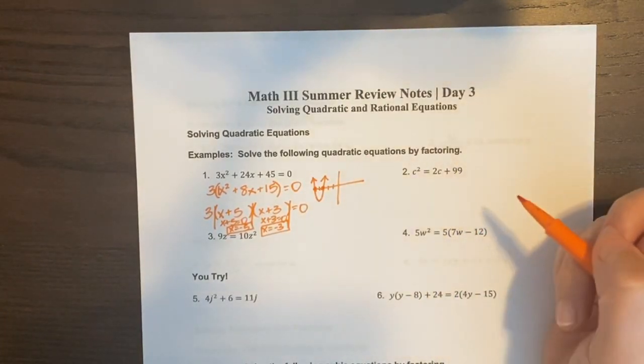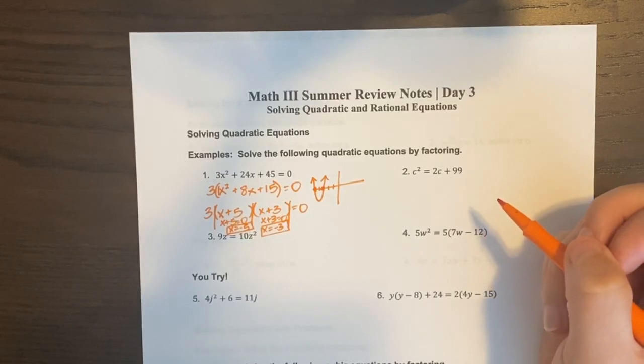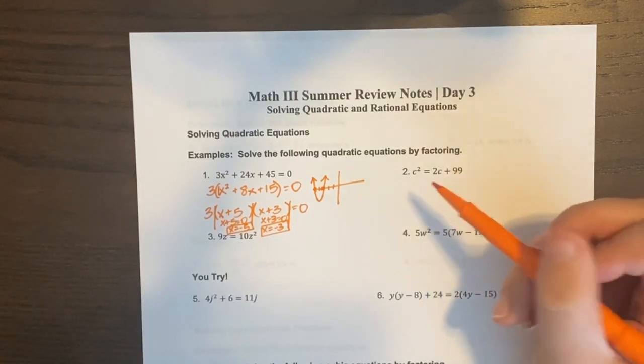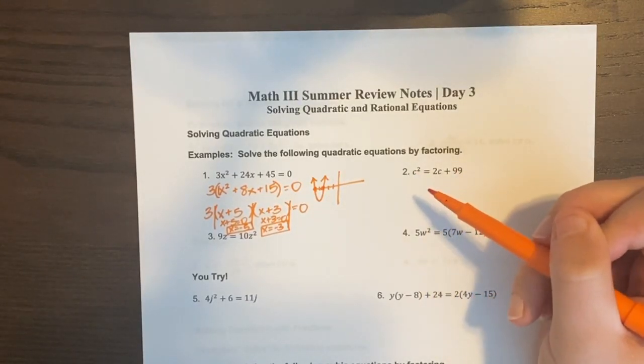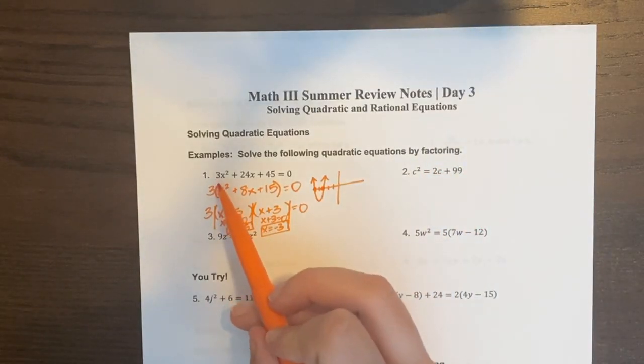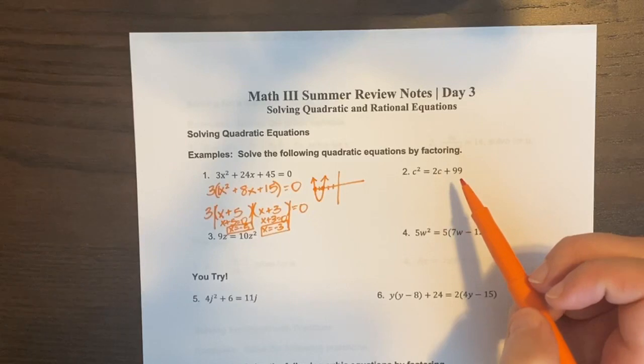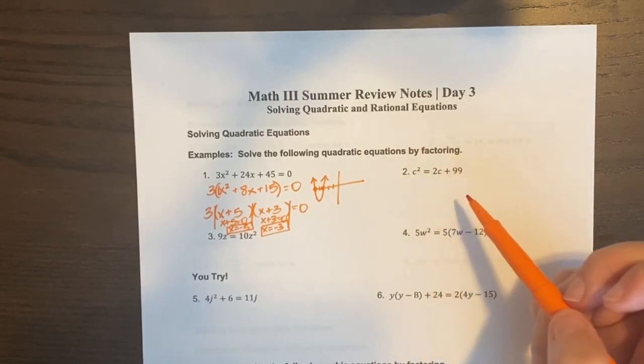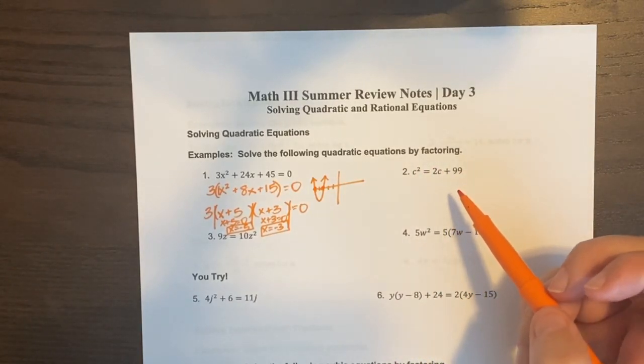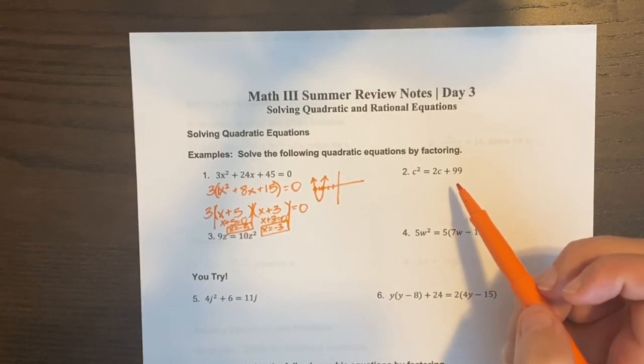So on number 2, the difference between number 1 and number 2 is a couple things. First of all, there's nothing in front of c squared. Like this one had a 3 in front of the x squared as its coefficient, but c squared doesn't have anything in front of it. But also, not every term is on the same side. We need to move all of our terms to be on the same side.